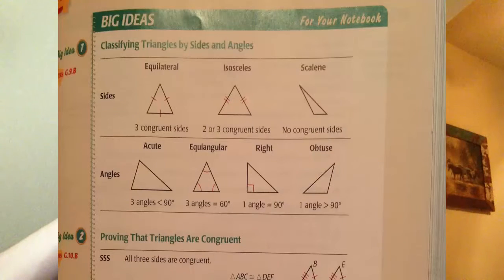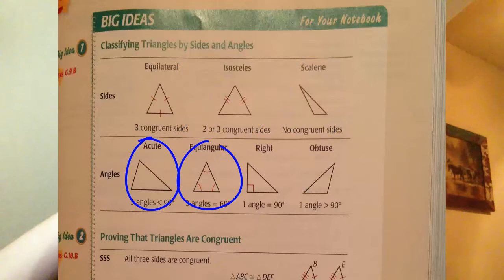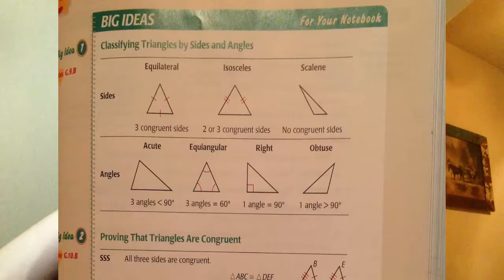Isn't that awesome? No. Chapter 4, Congruent Triangles. So chapter 4 is the start of the three corners. Fun. We have an equilateral, isosceles, and a scalene triangle. Then we got all our acute, equiangular, right, and obtuse triangles. Our equilateral triangle has 3 congruent sides. Our isosceles has 2 or 3 congruent sides, so technically it could also be an equilateral triangle. Scalene has no congruent sides.